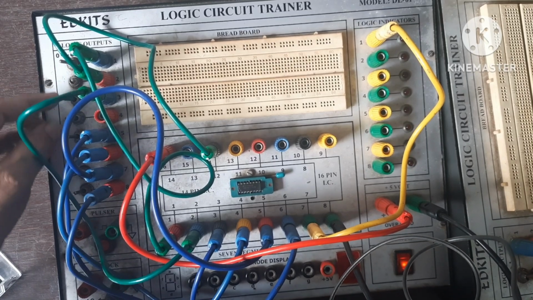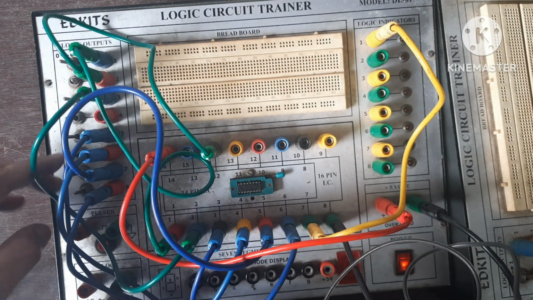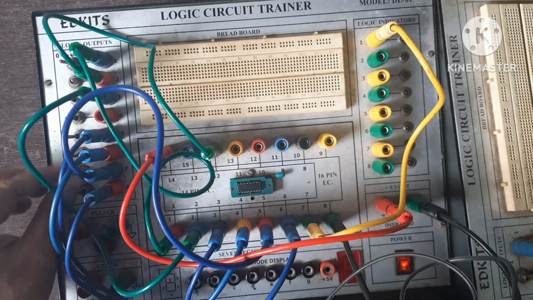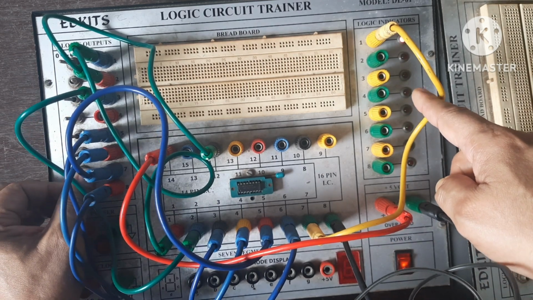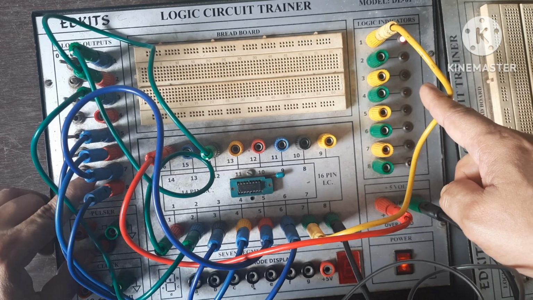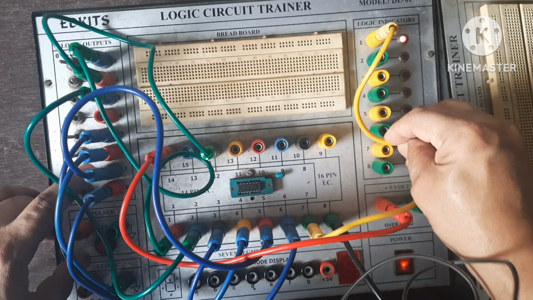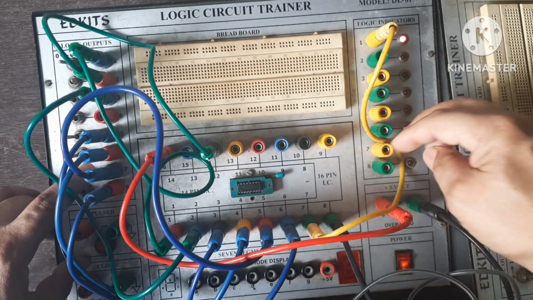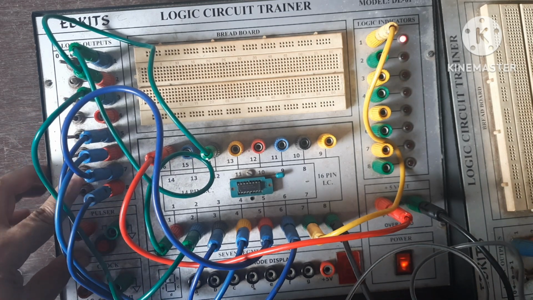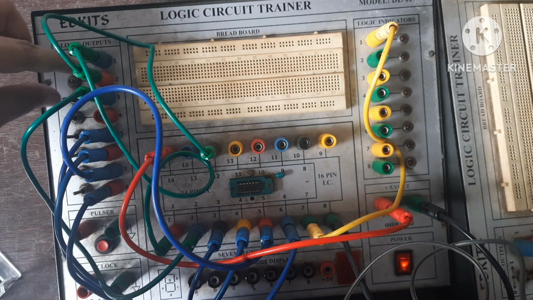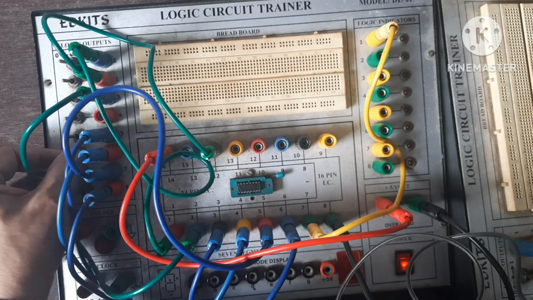Next reading, if one terminal is 0, then the second one is 1, then this data will be transferred at the output. If these two interchange, then this data will be transferred.